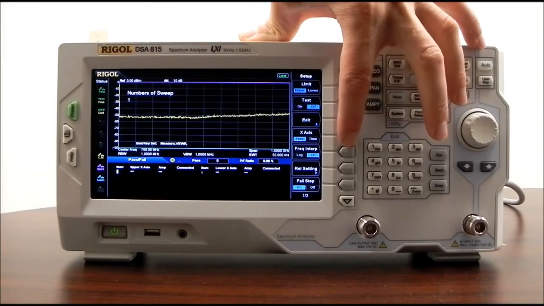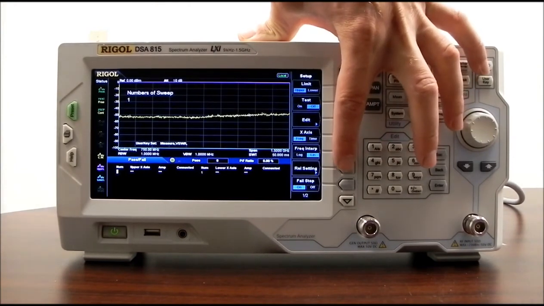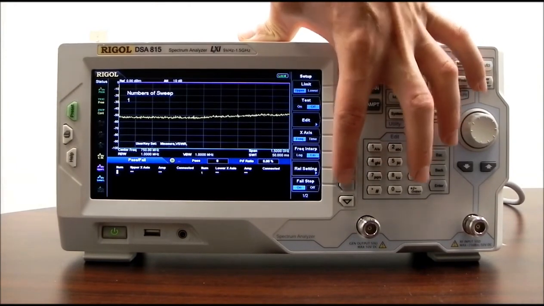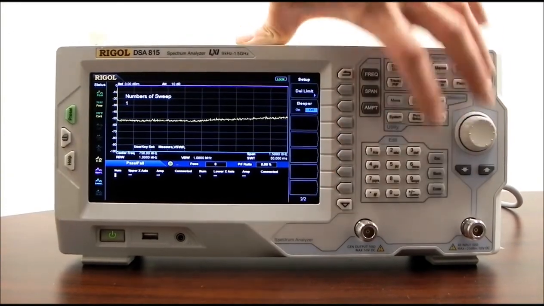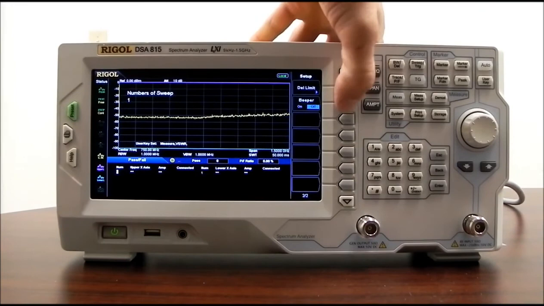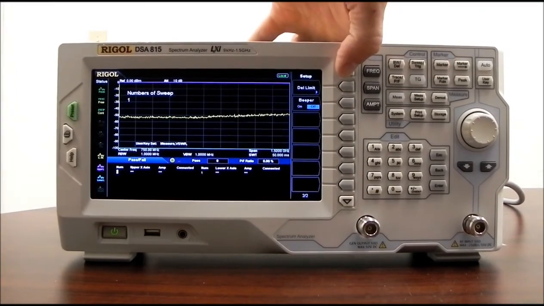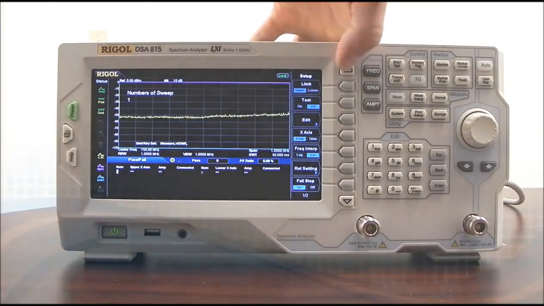We could set the x-axis as frequency or time. We can do frequency interpolation, log or linear. We can do relative, and we can stop on pass or fail. Let's go to page 2, where we can delete our limits, and we could also turn a beeper on if we wanted to have an automated test. So that can be very helpful in an automated test environment.